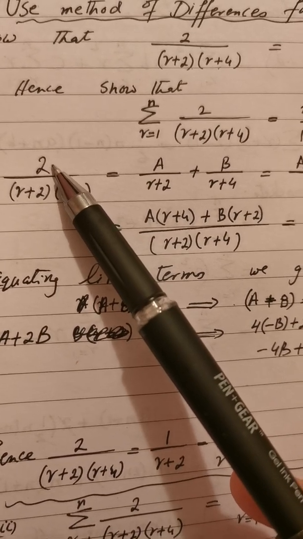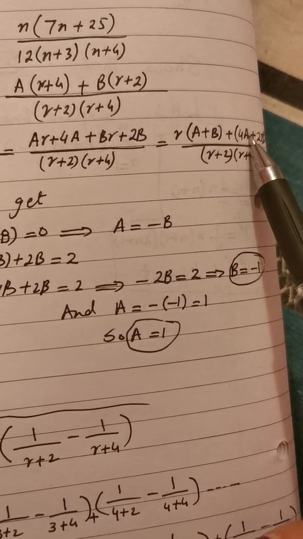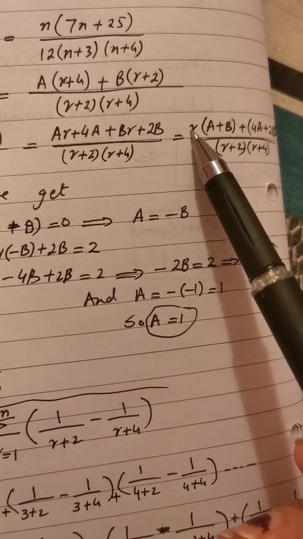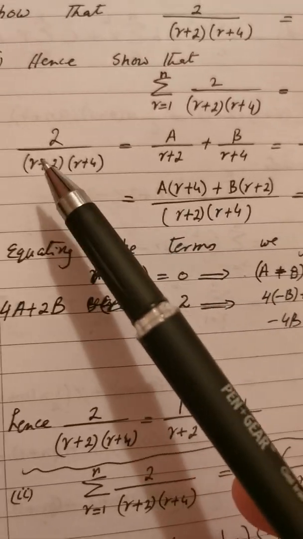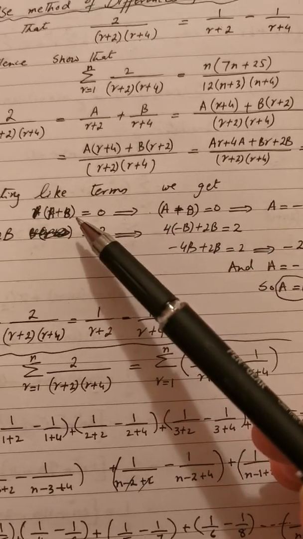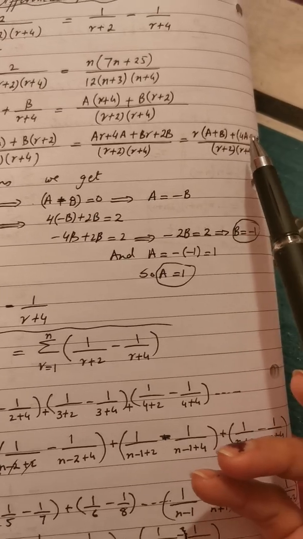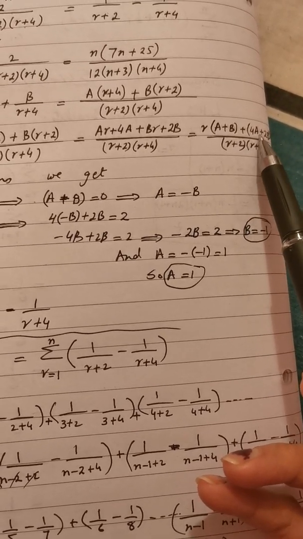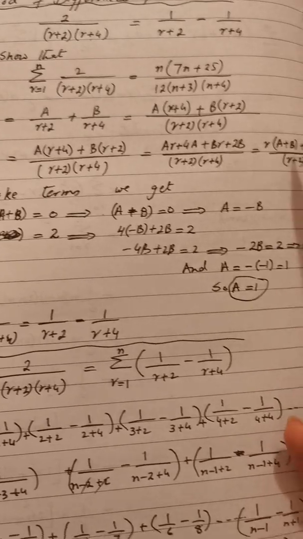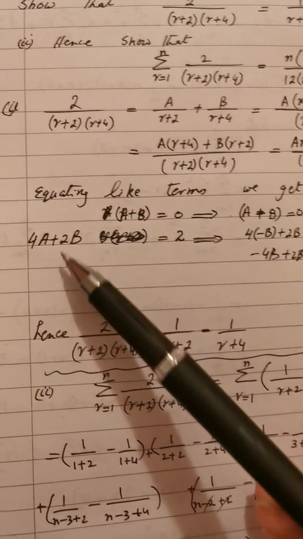You can see that on the left there is only a constant, but in this expression we have an r term and a constant. So by equating, the r term, a plus b, has no counterpart on the left hand side. So we can say that a plus b is equal to 0, which gives a equals minus b. Then the constant, 4a plus 2b, when we equate it, is equal to 2, because no r is involved there, so constant can be equated to constant.